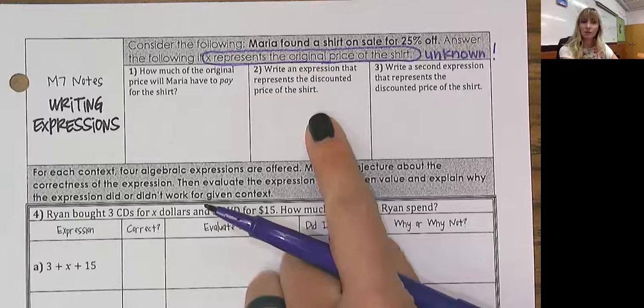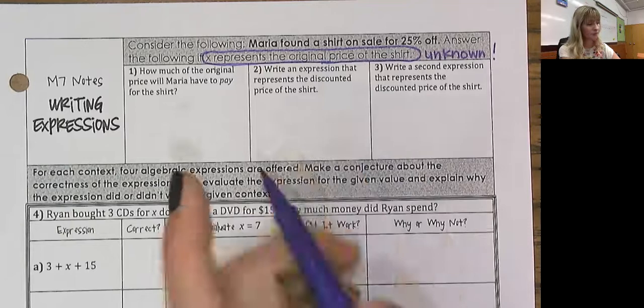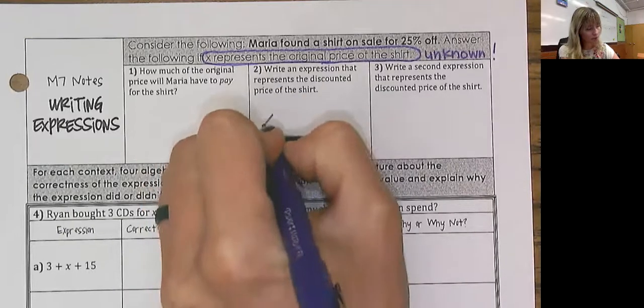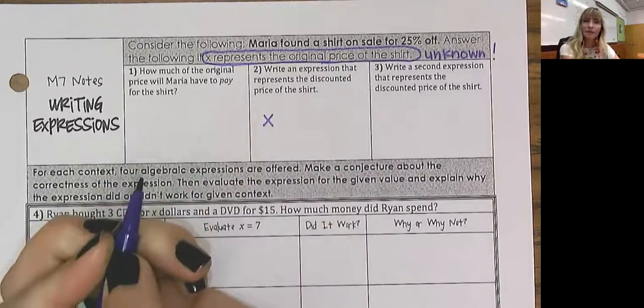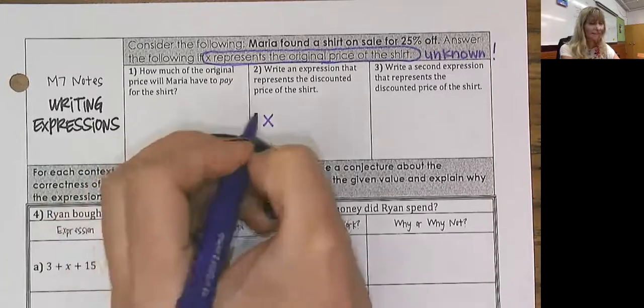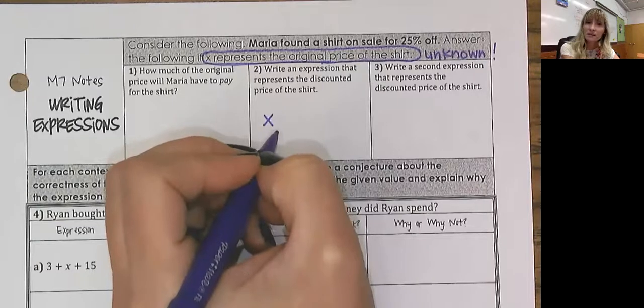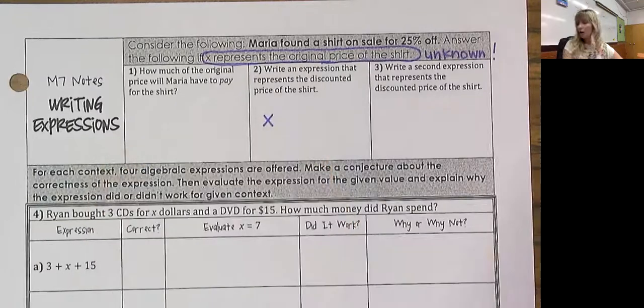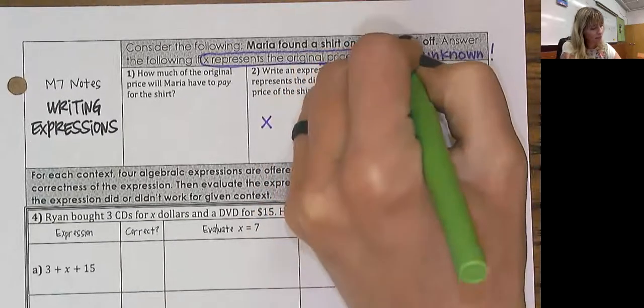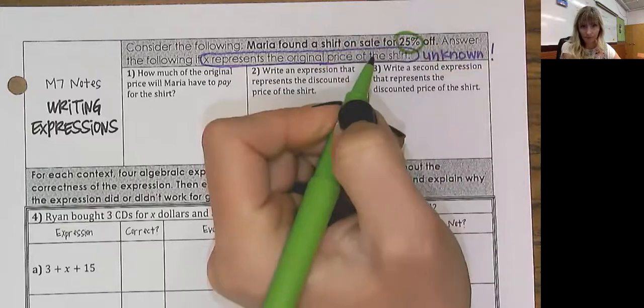Write an expression that represents the discounted price of the shirt. Our expression is going to start with X, because if you were calculating this, you would first need to know the original price of the shirt, and that is what X represents. Now, we also talked a lot in class, and we'll talk a lot more as we move forward, about the different forms of percents.